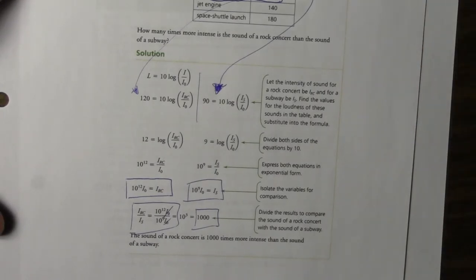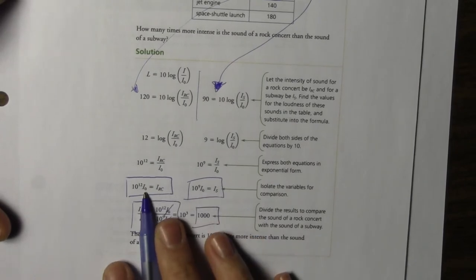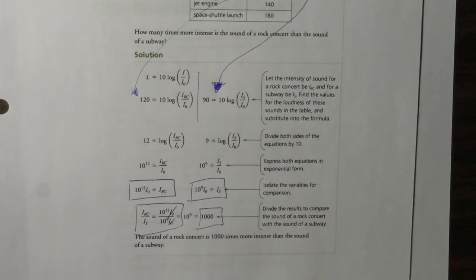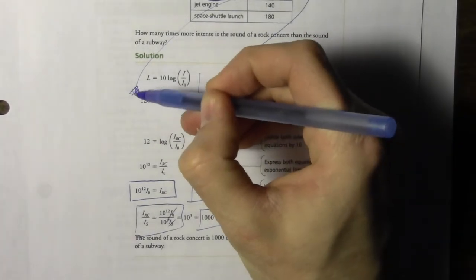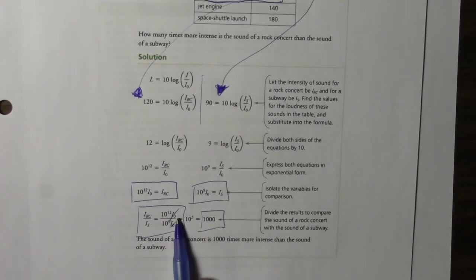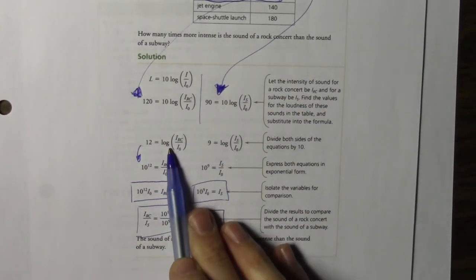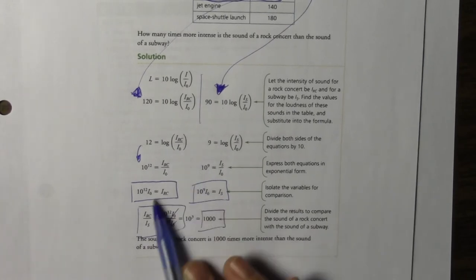Any questions about this one? So the only trick with this one is that there was an initial intensity variable that we didn't know the value for. It was okay because at the end we were asked for a ratio, so we canceled them out. Okay? But again, the same idea. You're taking a value and you're substituting it in for the unknown variable, and then at the end, you're dividing them. Okay, the only trick again maybe might be for going from there to there. We need to realize that this is 10 to the exponent of 12 is equal to this value. That's how we get to there.